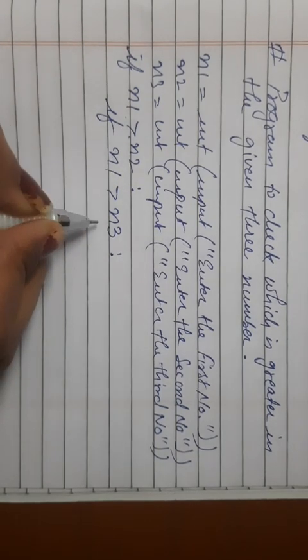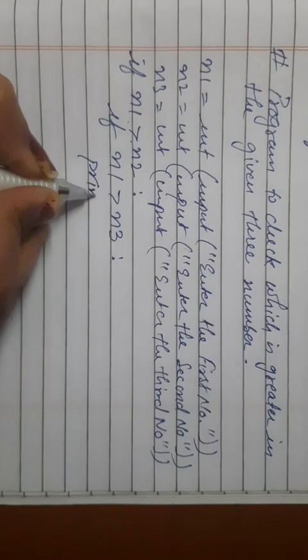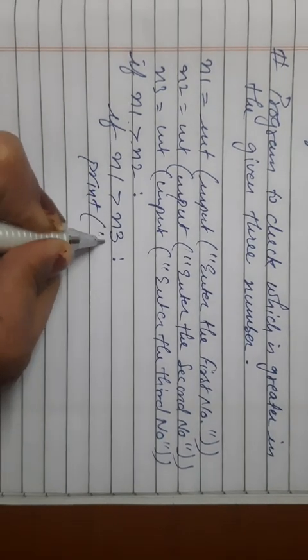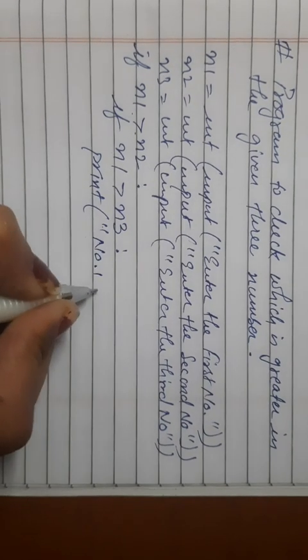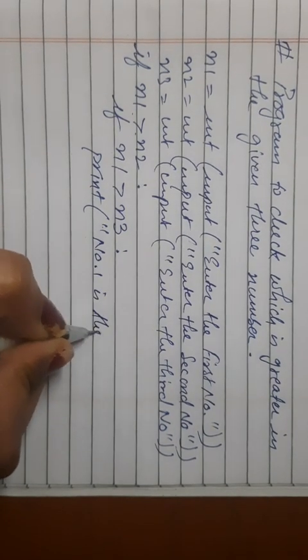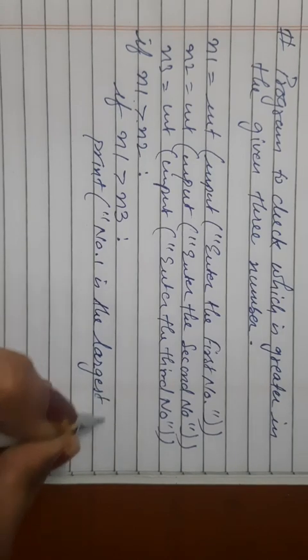If both conditions are true, that means number 1 is the largest one.